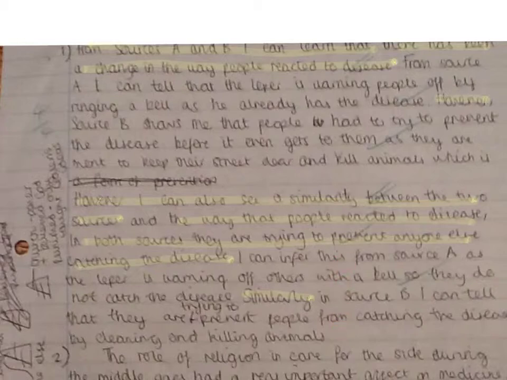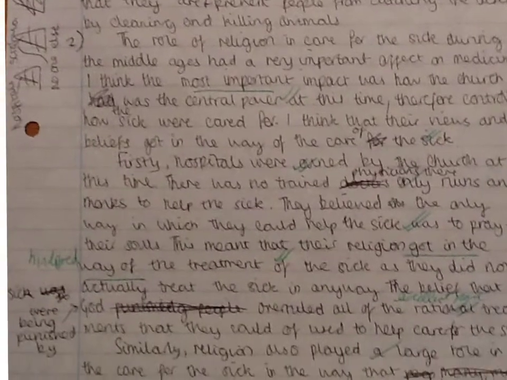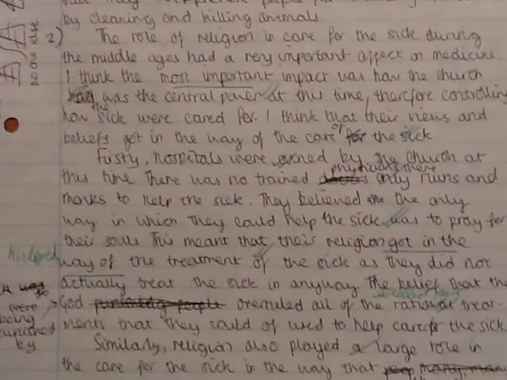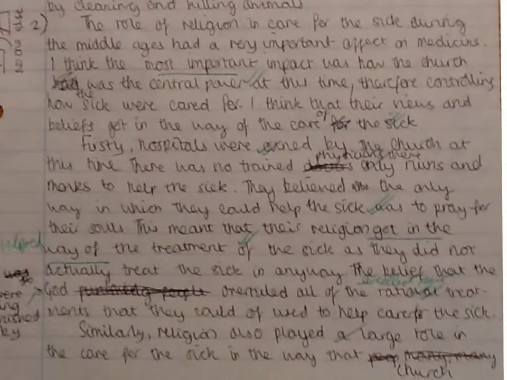So, if we move this up, we can see the second question then. On this one, this candidate attempted the one about the role of religion, the importance of the role of religion in improving medicine. Again, another strong response. The role of religion in care for the sick during the Middle Ages had a very important effect on medicine. So we've got a judgment there, very important. You can see the double tick there for that: the most important impact was how the church was a central power at that time, therefore controlling how the sick were cared for. I think that their views and beliefs got in the way of the care of the sick.